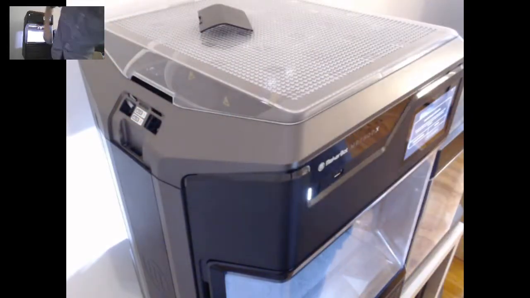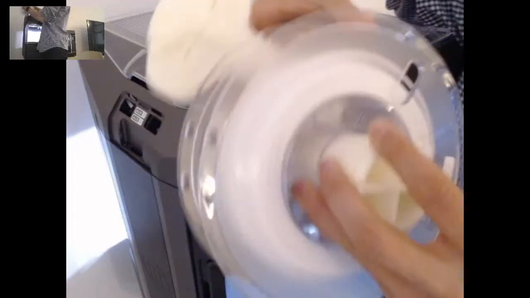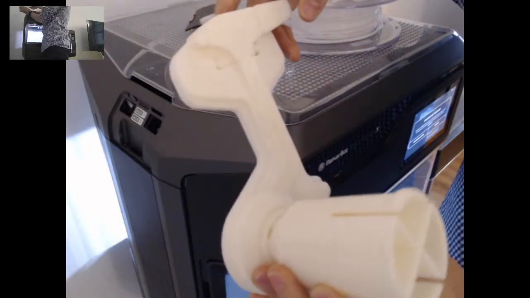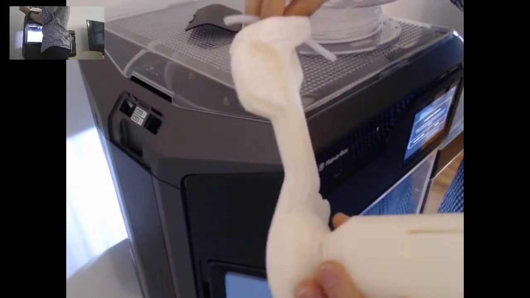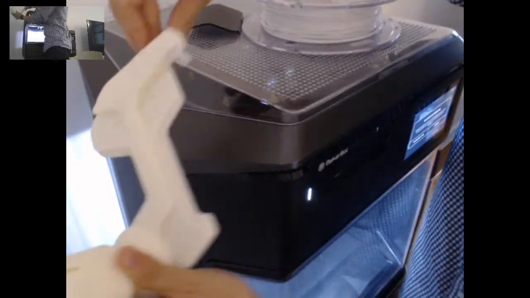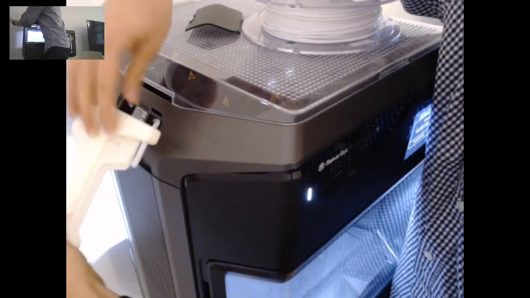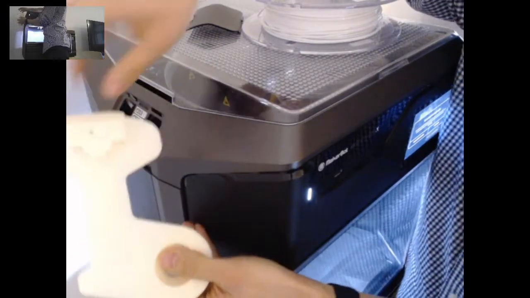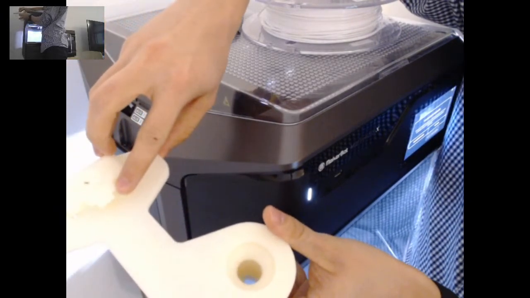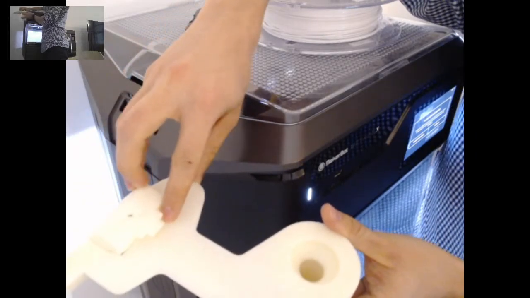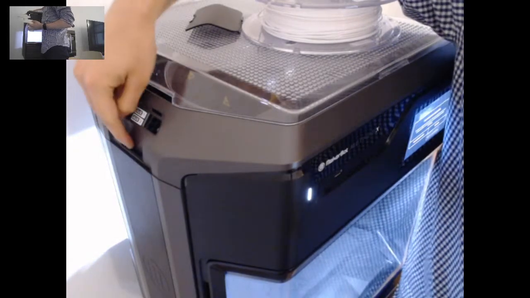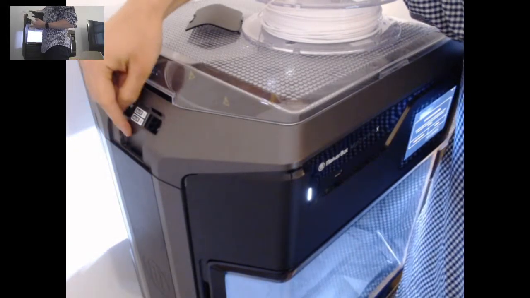What we're going to do right now is take this file. I'll start by putting the material in first. I'll put the guide tube into Aux 1. The file has a really nice little detail that allows you to clip it onto the small punch or hole that the printer already has.